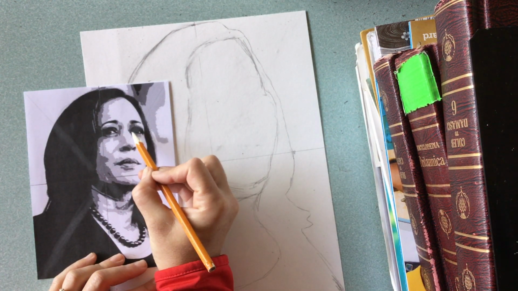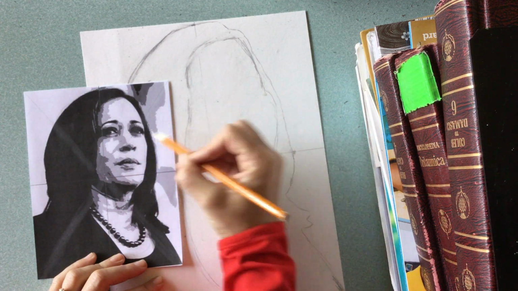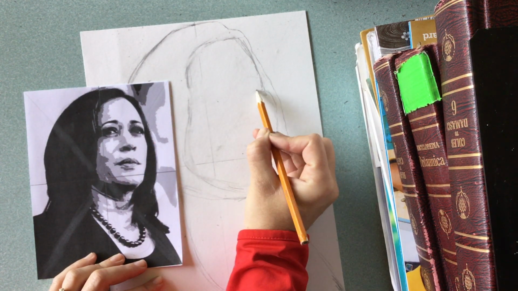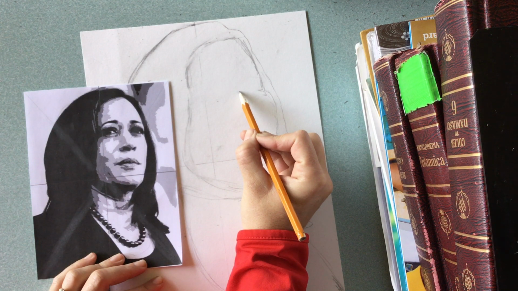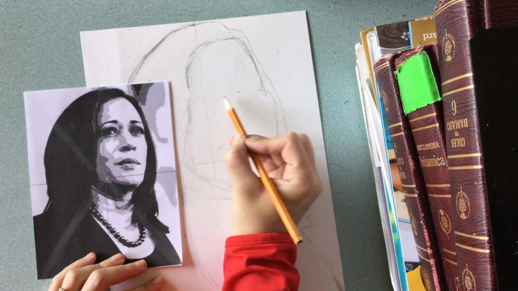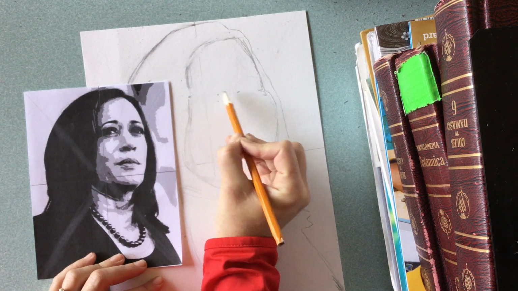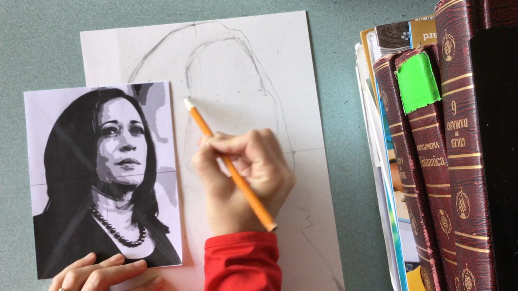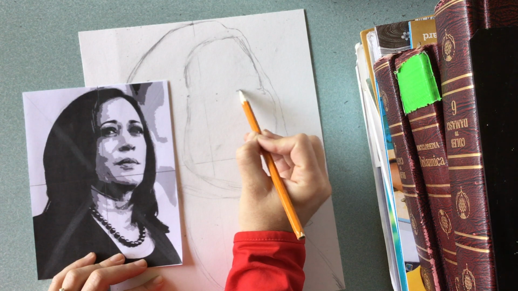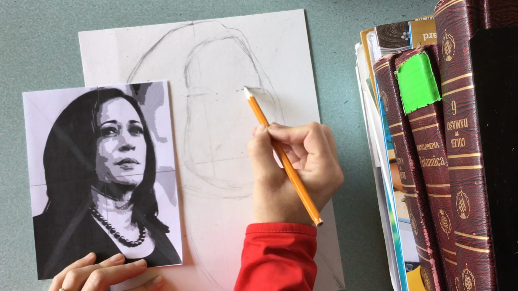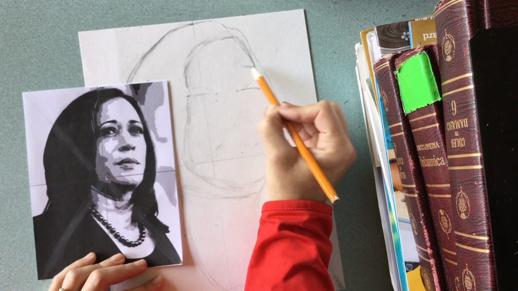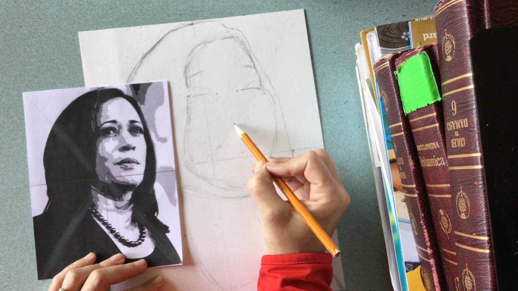So I'm gonna start with the eyes. I noticed that they start kind of where this little indent is right here. I see one eye goes about here. The other eye goes about there. I'm again measuring. This eye goes a little past that edge of the grid right there. So again, I think my eyes, maybe this one's not quite as far, but I think they're gonna be about that shape. And I see my eyebrows are kind of right there.